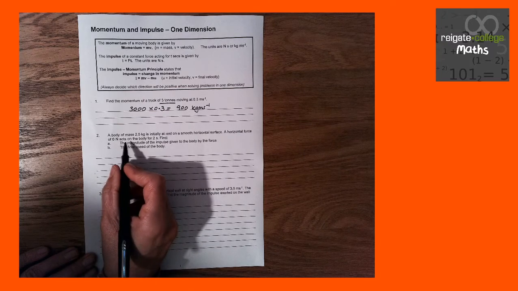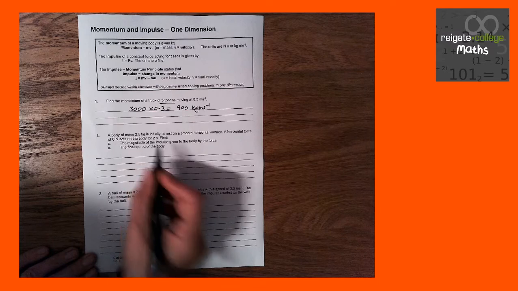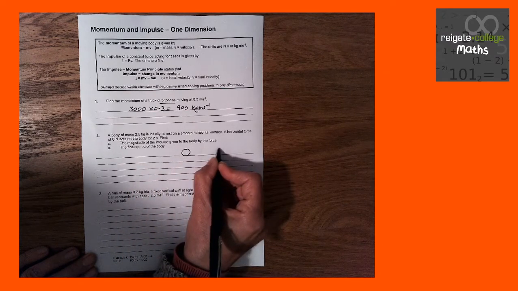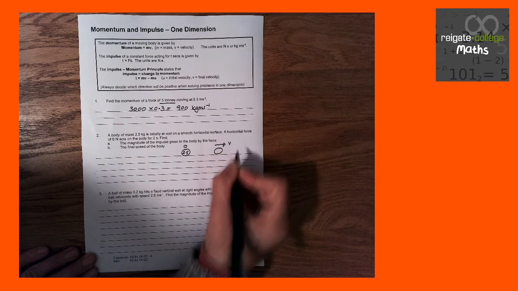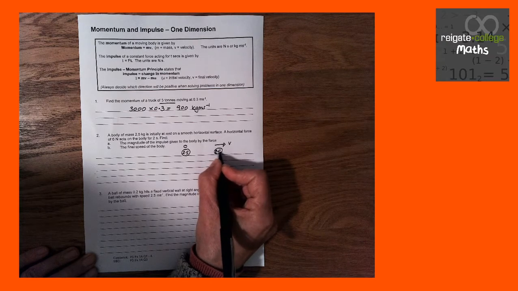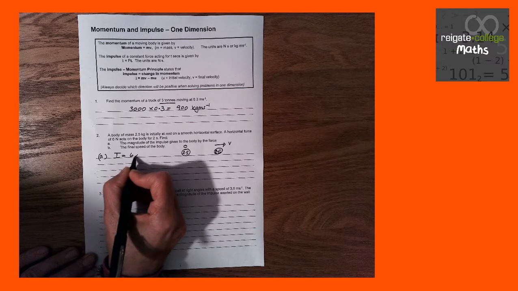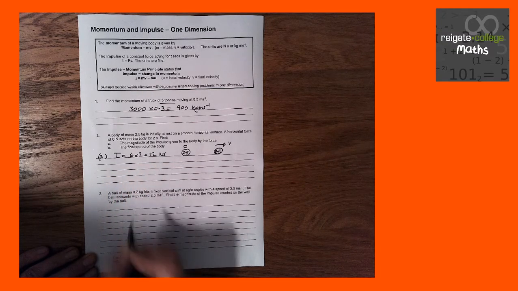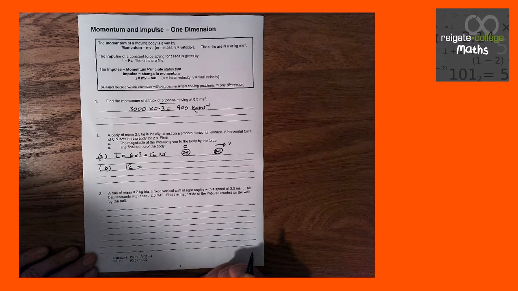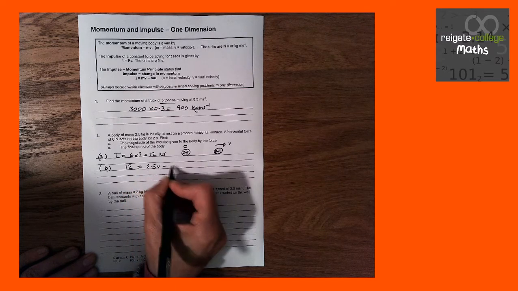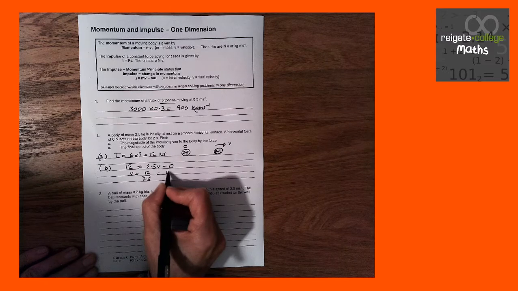Question 2, we've got a body of mass 2.5 initially at rest. A horizontal force of 6 newtons acts on the body for 2 seconds. So we're going to think of before and after. Here is before, a mass of 2.5 and it's at rest. Afterwards, we've got a velocity there and it's still got a mass of 2.5. So first of all, what's the impulse? The impulse is force times time, so that's 6 multiplied by 2, which is 12 Newton seconds. Part B, the final speed of the body. Impulse is change in momentum, so that's going to be 2.5v minus 0. So v is 12 over 2.5, which is 4.8 meters per second.